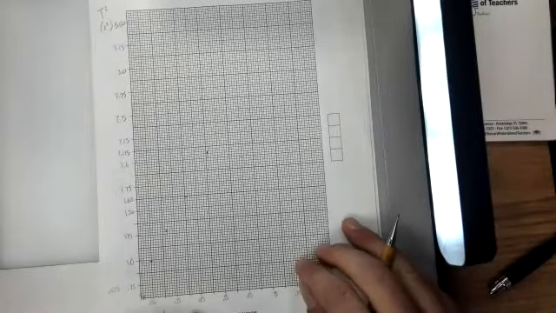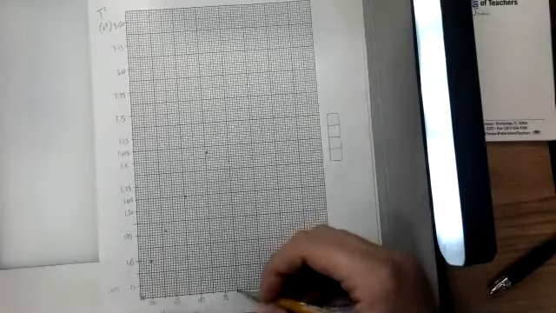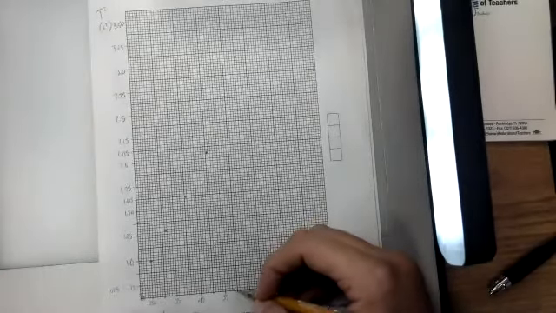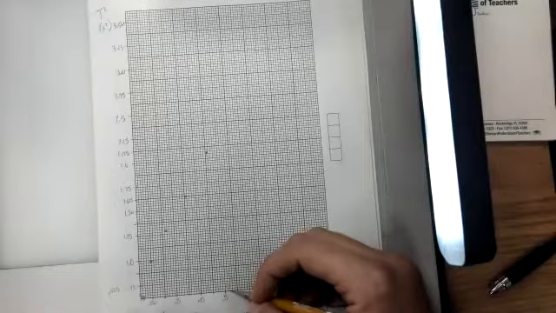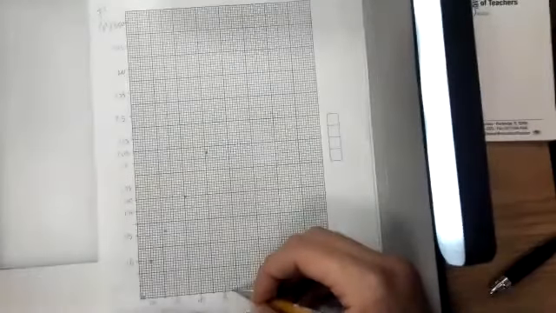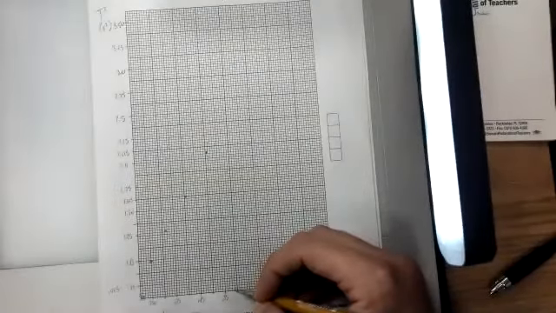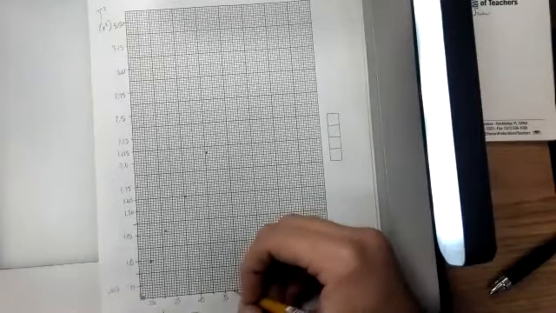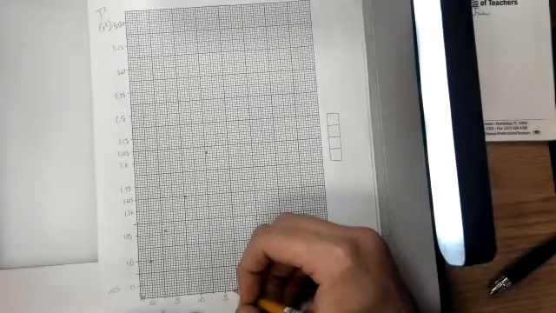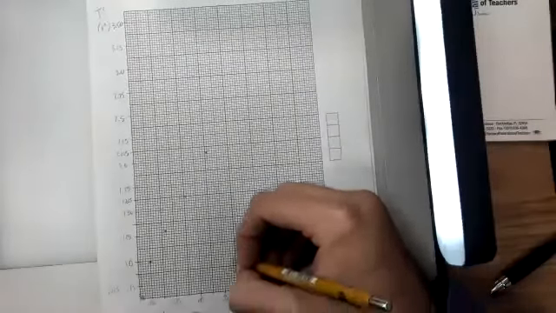What's the next? 0.585. So we got 0.56, 0.57, 0.58. That'd be 0.59. So 0.585 is directly in between these two. And we're going up to 2.307.